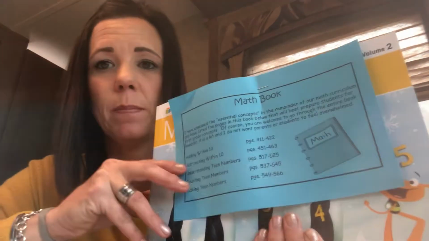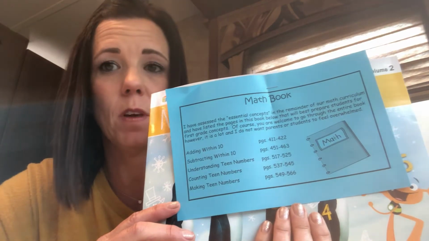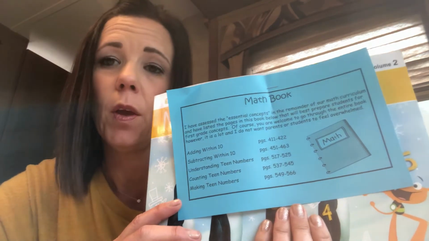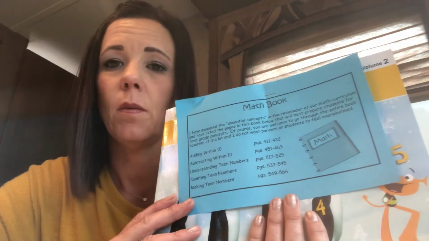Okay, I was going to go through some of the pages of your math book with you and kind of guide you through a few of those. So if you want to pull that out, or if you just want to listen to this and then get it out, however it works best for you. But this week, today I'm going to start with page 411.